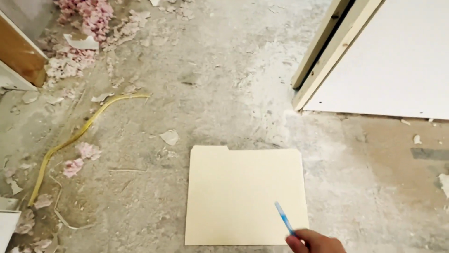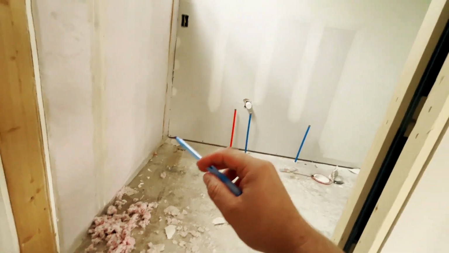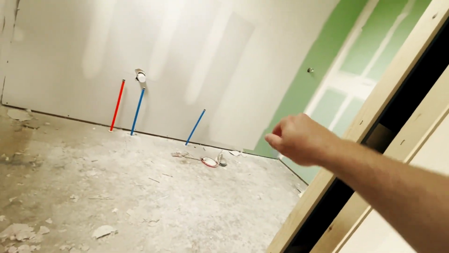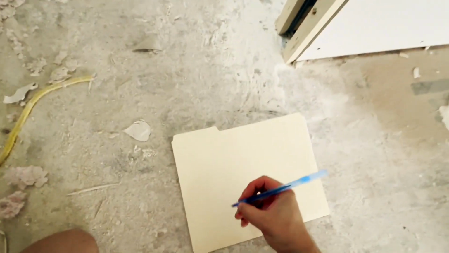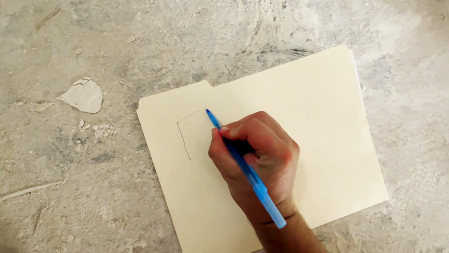The first thing I'm going to do is draw a rough drawing of the dimensions of the room. All right, so here's my handy dandy artboard. The only walls that I'm really worried about are that wall and then that wall. There's going to be a tub there, but for now I'm just going to draw a wall like that.